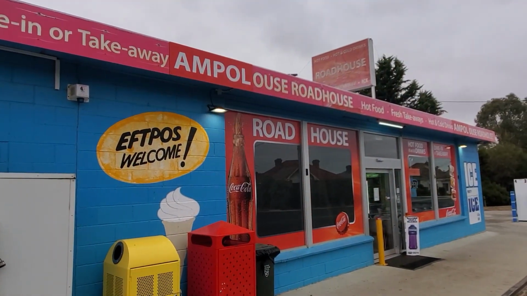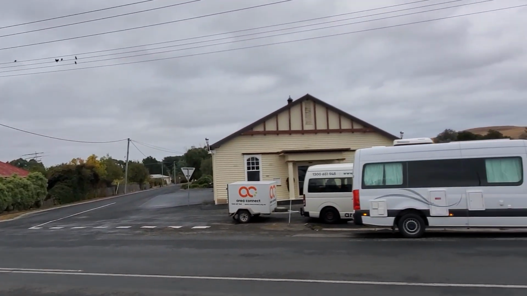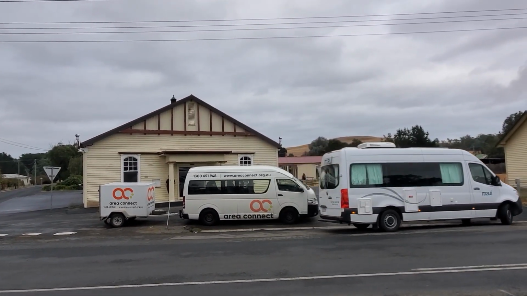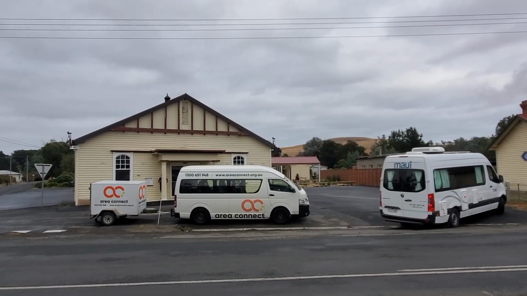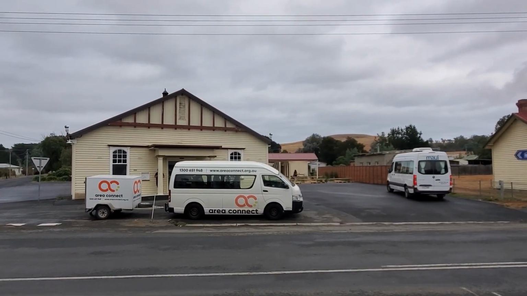Right, we're stopped here at the Ouse Roadhouse, and that's because we've got a toilet stop here outside the community facility. Brand new toilets to the right of the bus. Here we are at Ouse.